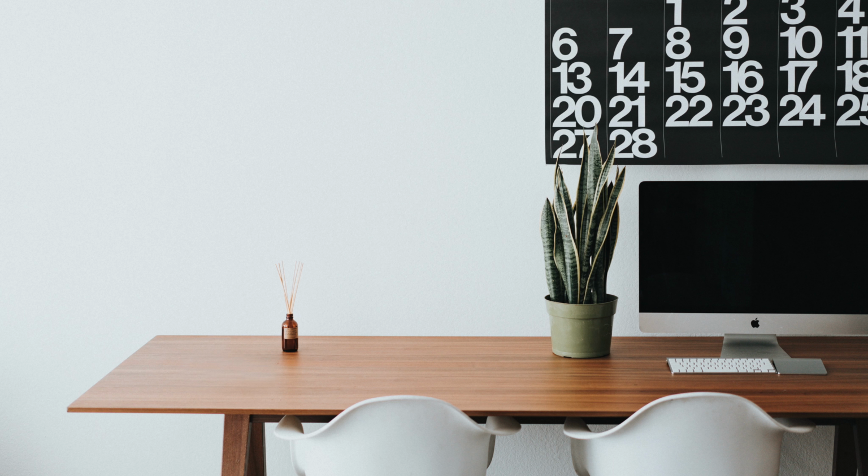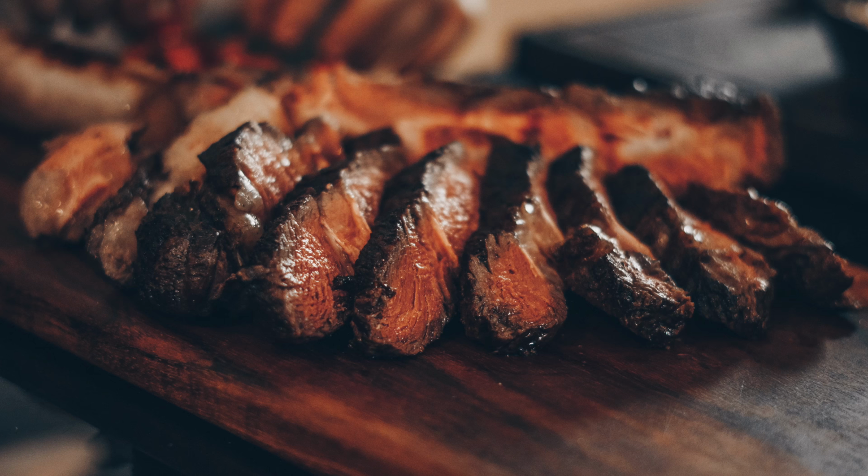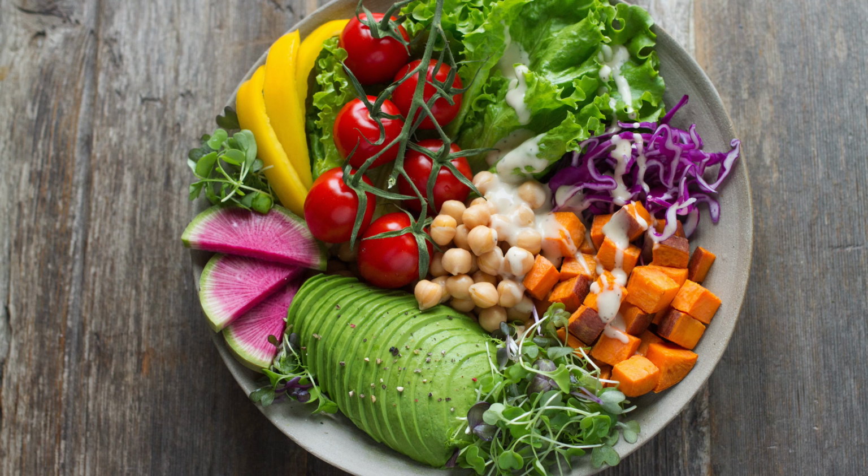Here are some examples that have popped up over the last few years. Minimalists are against owning more than you need. Cord cutters are against expensive cable subscriptions. Carnivore dieters are against anything that isn't meat. Vegans are against anything that is related to meat and animals.